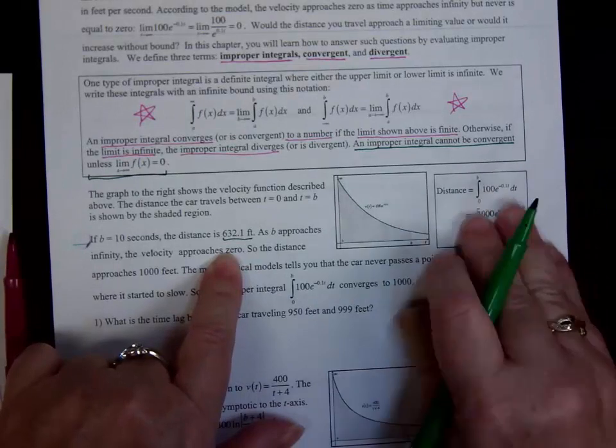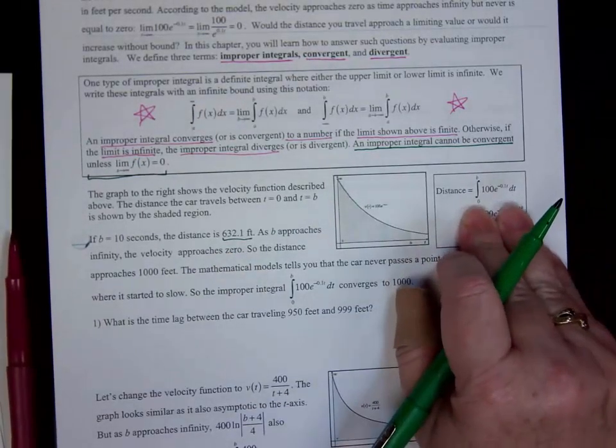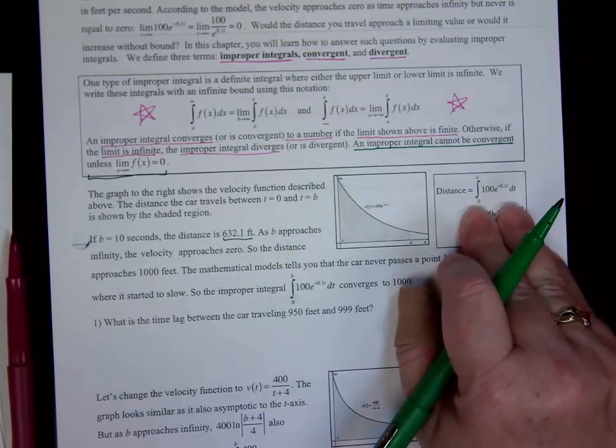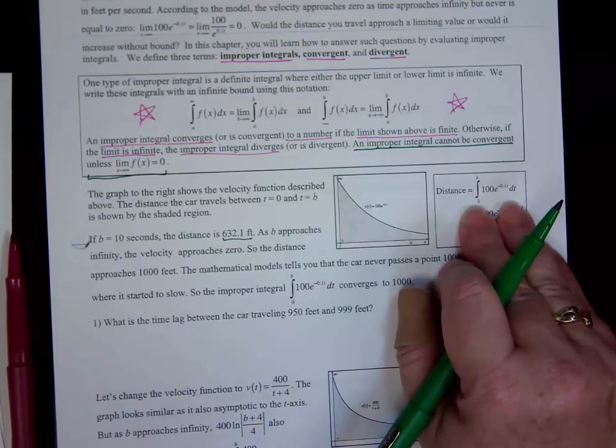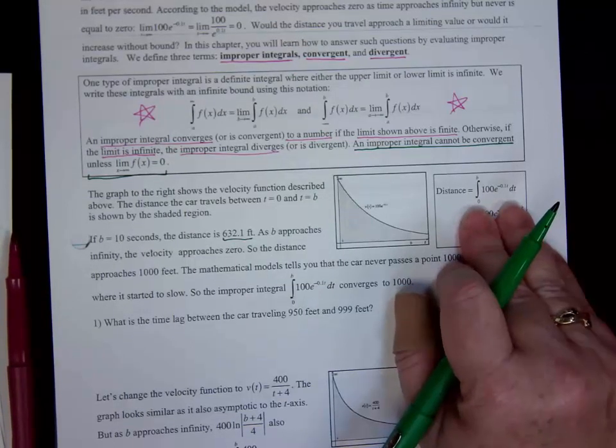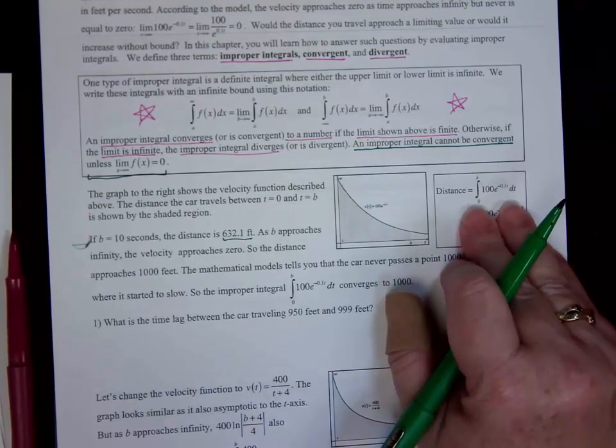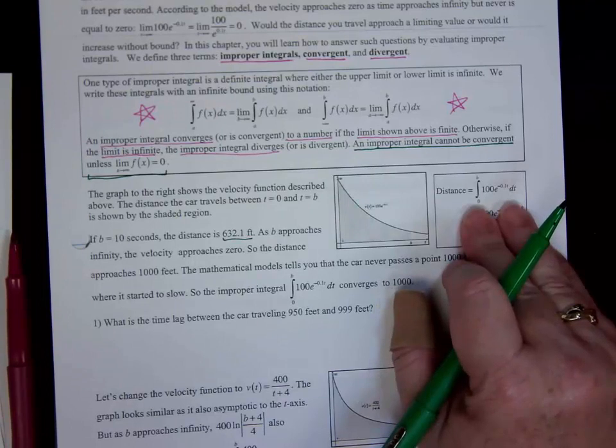This is stuff you know how to do. This is from before, okay? You have the integral from 0 to b, pretend like b is a number, of that function right there, 100e to the negative 0.1x. Now, what kind of integral is that? Can I do a u-substitution to this?